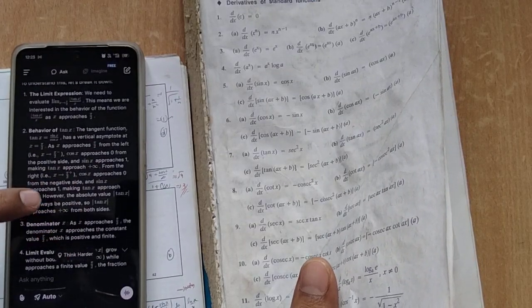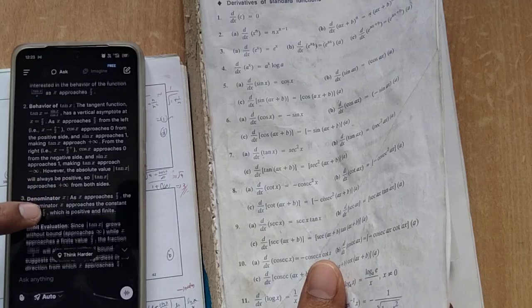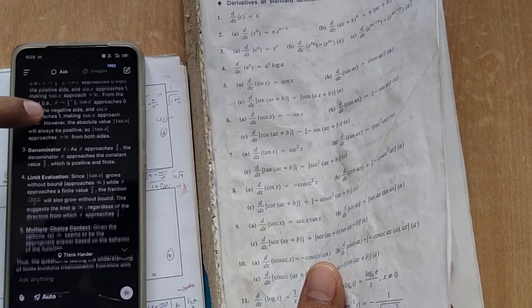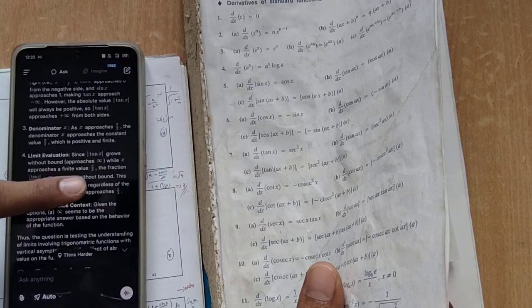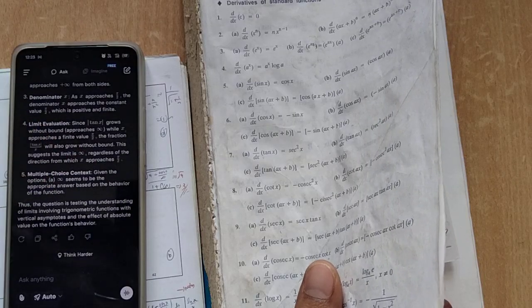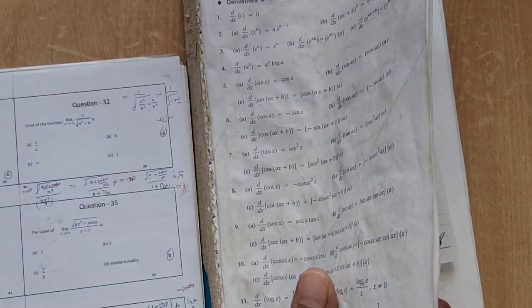So cos approaches 0 from the negative side, and sine approaches 1. Even if the sign is minus, the absolute value of tan will be positive. So it is positive on both sides. Regardless of the direction, the answer will be infinite. Okay, so we can just go for the next one.